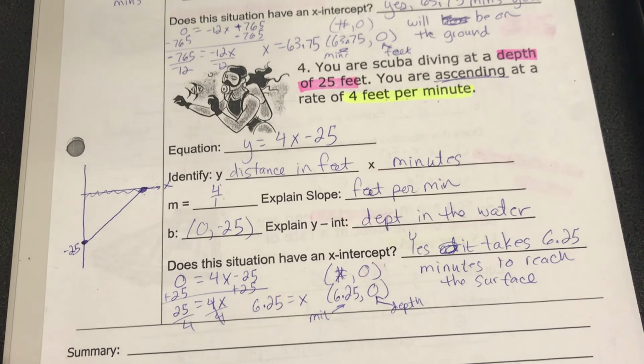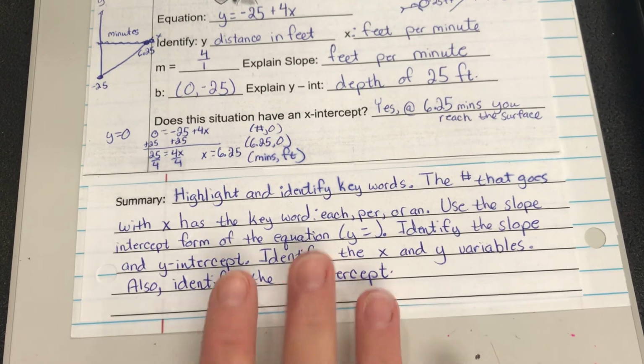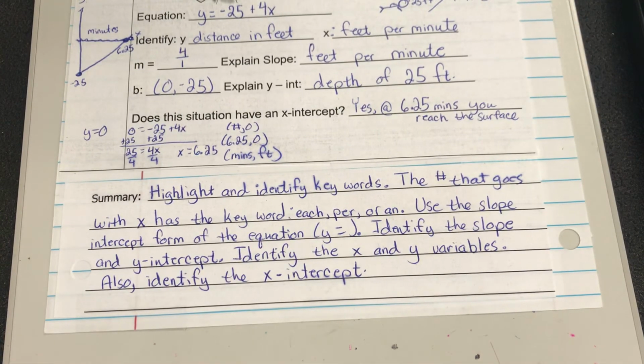Okay. So for the summary, I do want you to write out the summary. Okay. The summary says, I have all that out there. The summary says, highlight and identify the key words. The number that goes with x has the keyword of each, per, or in. Use the slope-intercept form of the equation y equals mx plus b. Identify the slope and y-intercept. Identify the x and y variables. And also identify the x-intercept.